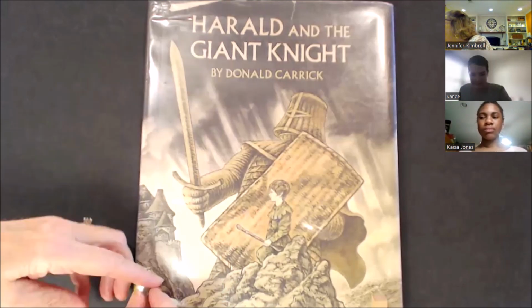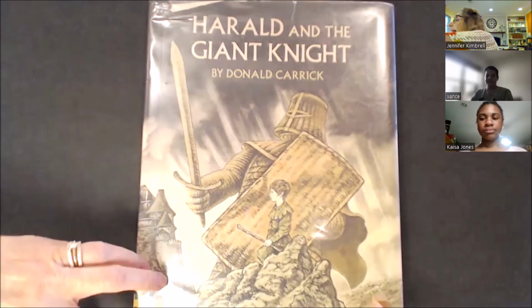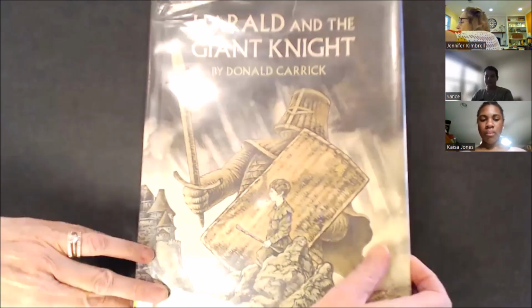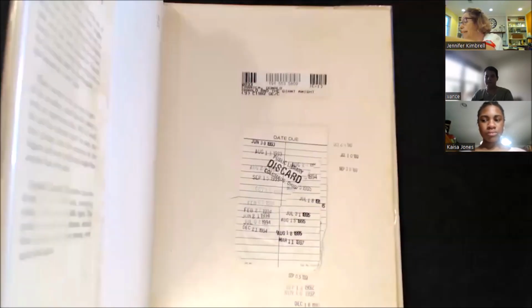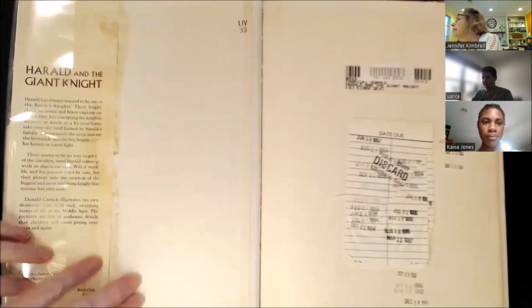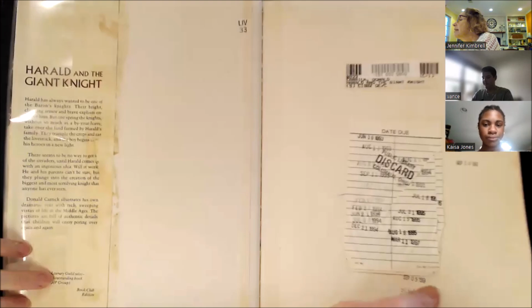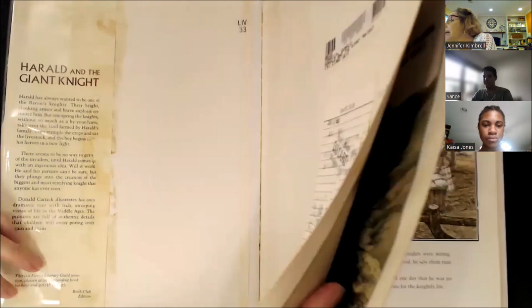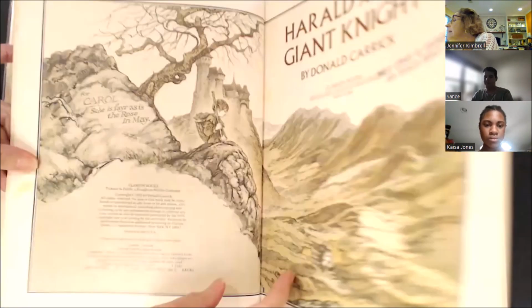And this is a book by Donald Carrick. And he really has a lot of historical details in this book, which make it very enjoyable. He did a lot of research for this book. This is an old library book that I bought off of Amazon, so I could have my own copy.